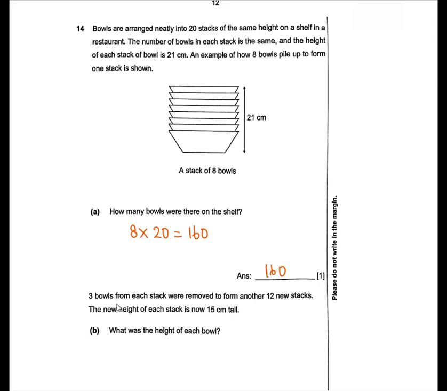And then 3 bowls from each stack were removed to form another 12 new stacks. The new height of each stack is now 15 centimeters tall. What was the height of each bowl? So what happens here, I've taken these 3, and then I form a new stack where the height is going to be like this because I'm taking up these 3.